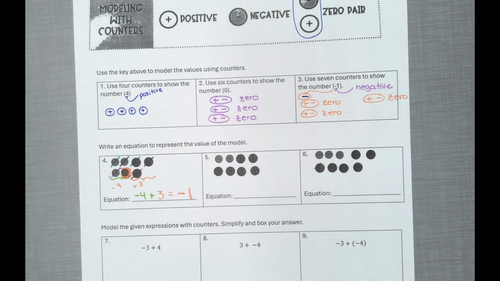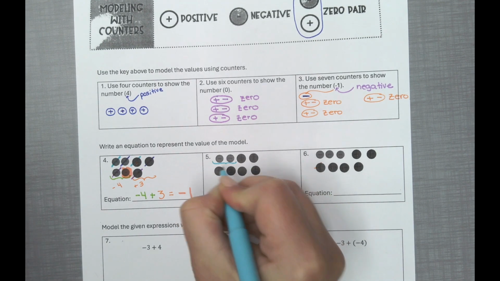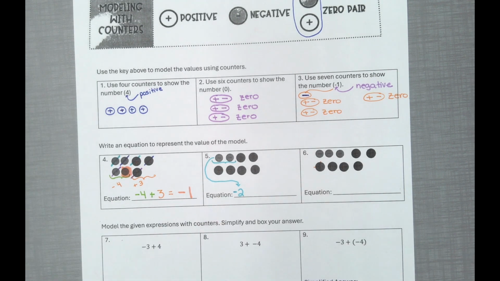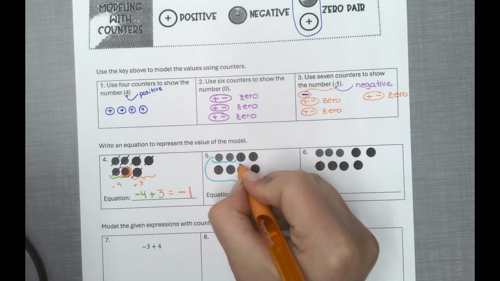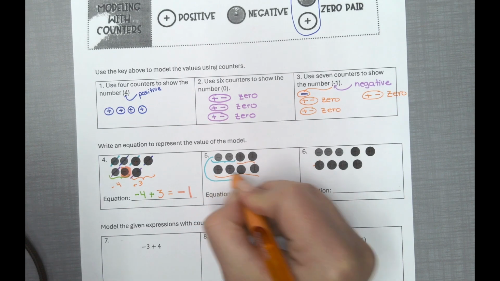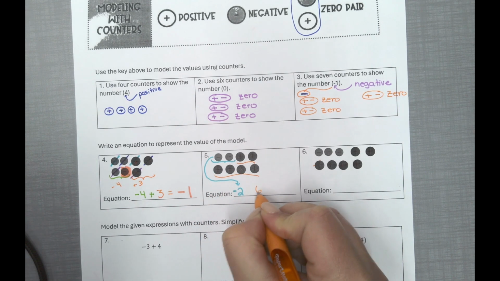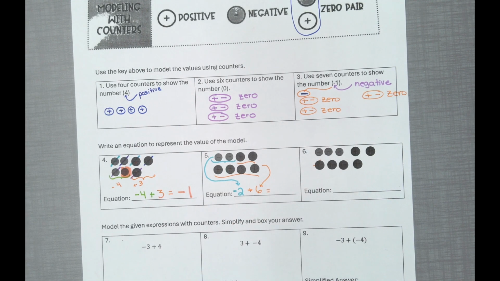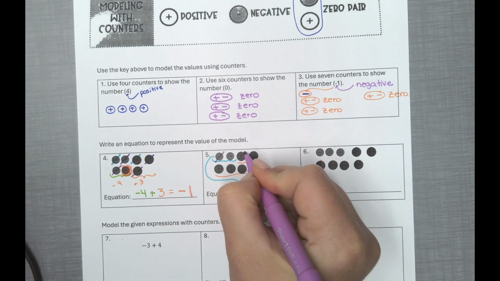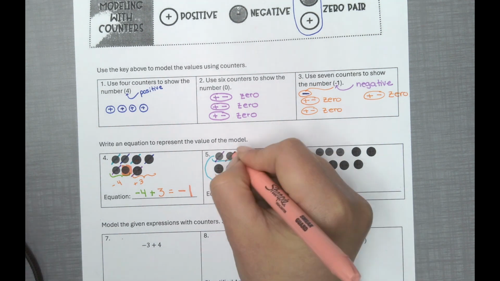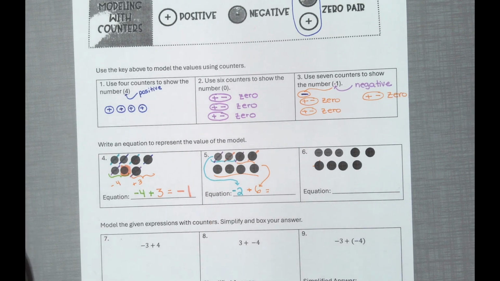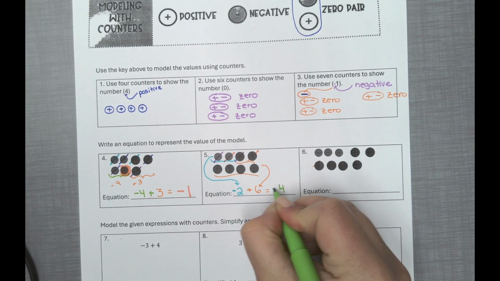Okay, let's try it again. This is asking us to write an equation. So what do I have? I have 2 negatives, and I have 1, 2, 3, 4, 5, 6 positives. Let's do our 0 pairs. We have a negative and a positive, that's 0. We have a negative and a positive, that's 0. So what do I have left over? 1, 2, 3, 4. I have 4 positives left over.